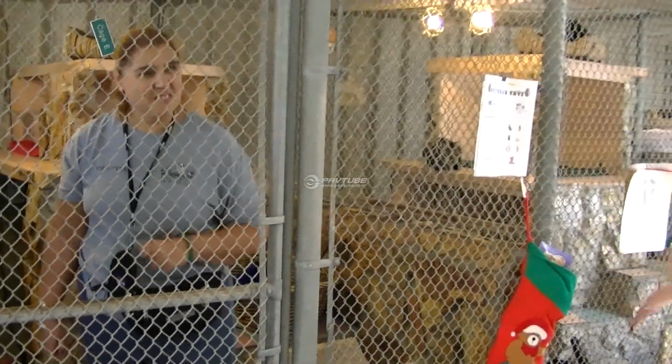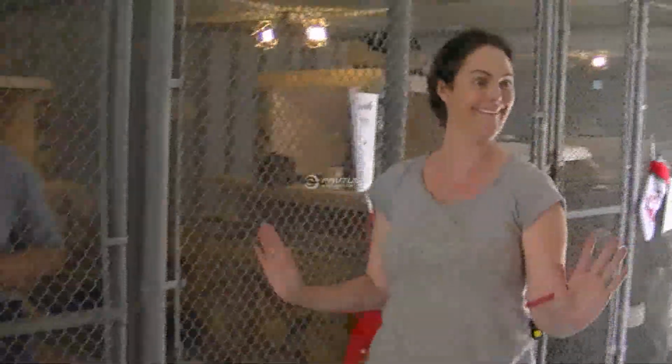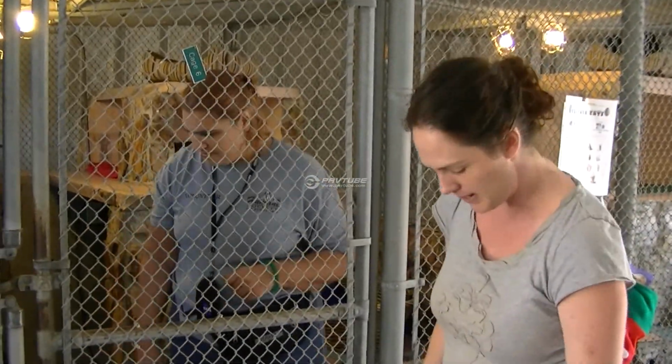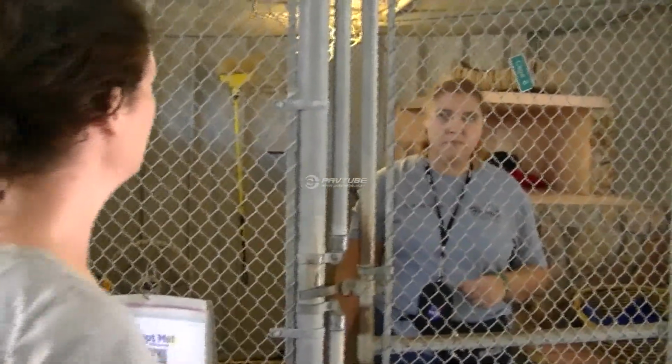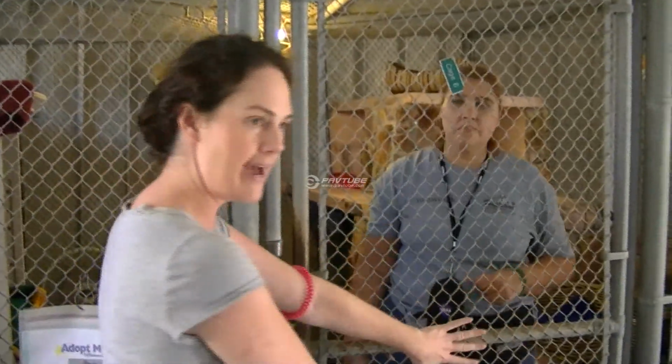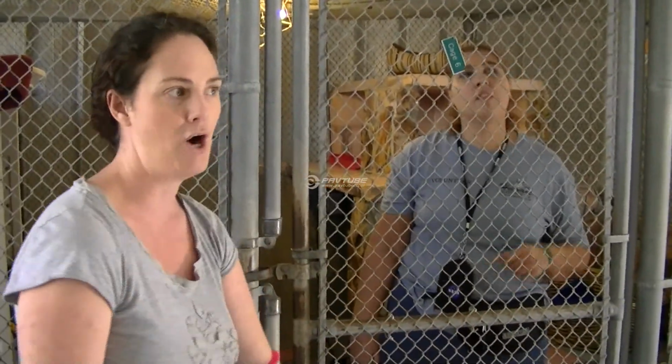You could throw a whole handful of food in there, it'll be gone in 2 seconds. Doesn't matter. And then on the way back, here's my kitty. Treat. Treat. Treat. So I'm reinforcing those cats, and I'm reinforcing the one on the harness.